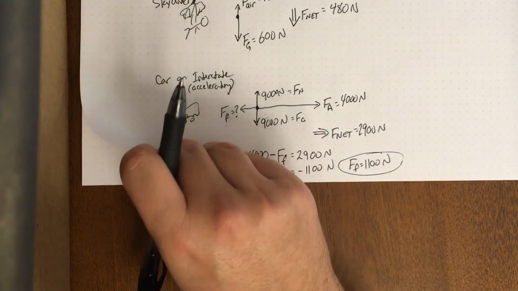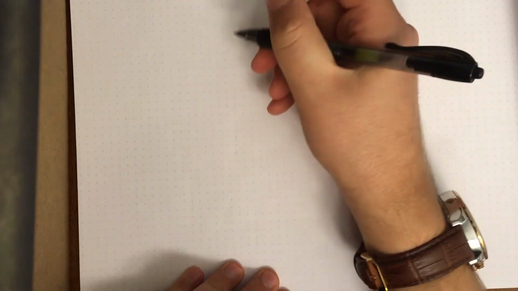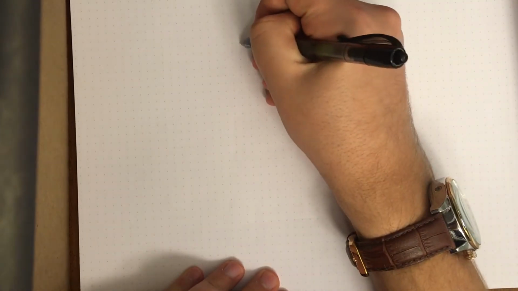I'm going to give you one more, and then I'm going to have you try this, and then you can go on to the Check for Understanding quiz. So I'm going to say an object. We're not going to say what it is.